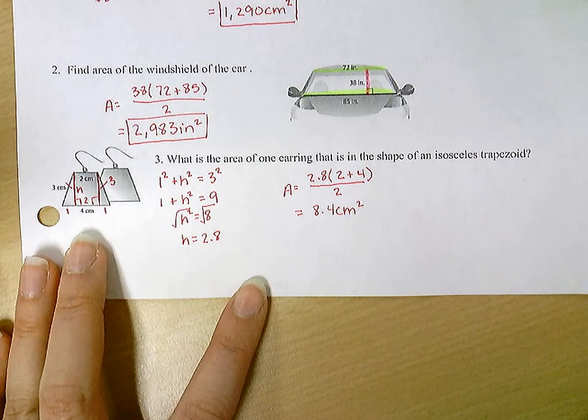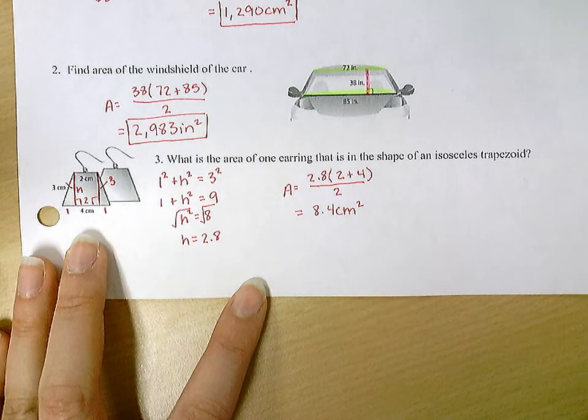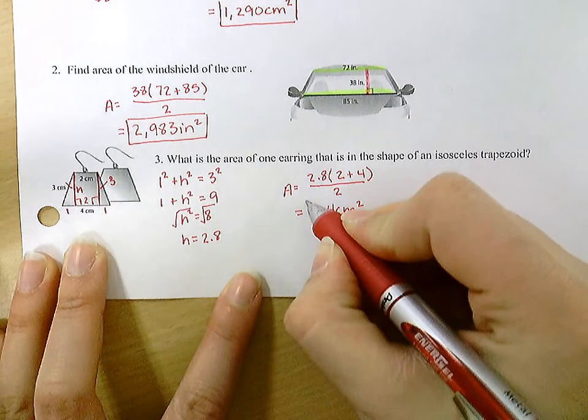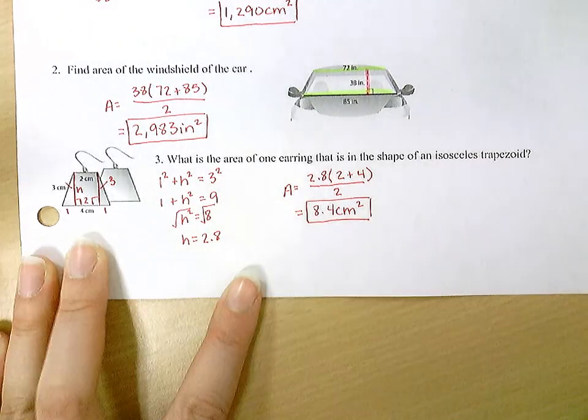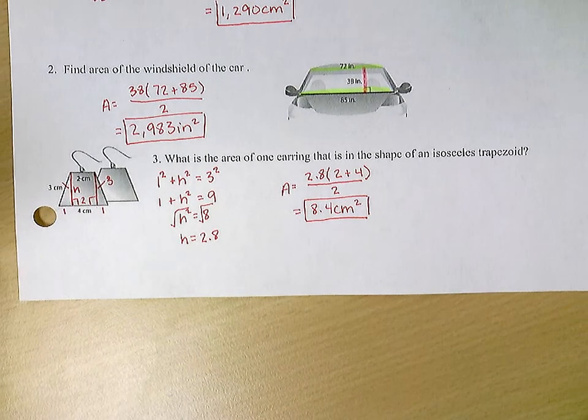Now I got 8.4 centimeters squared. Questions on the area of a trapezoid? Using the formula, anything like that?